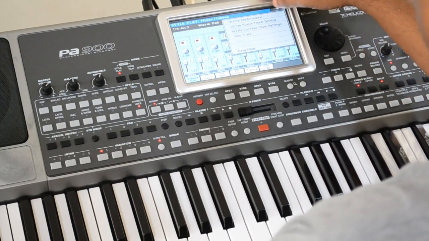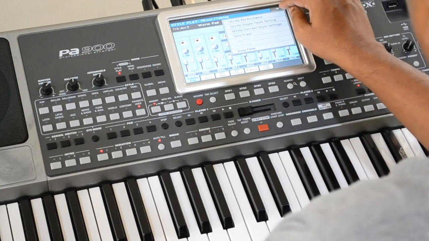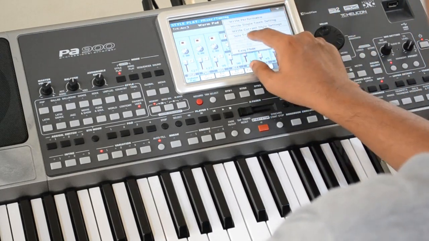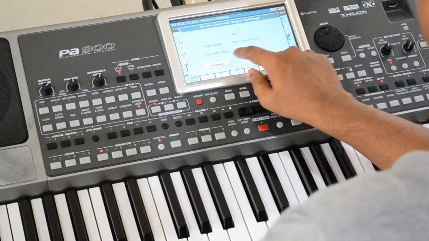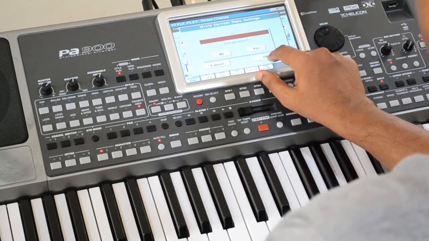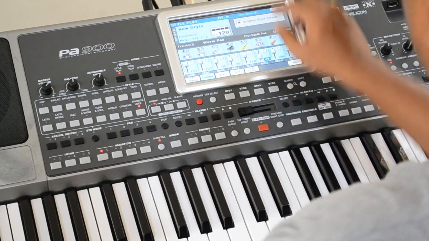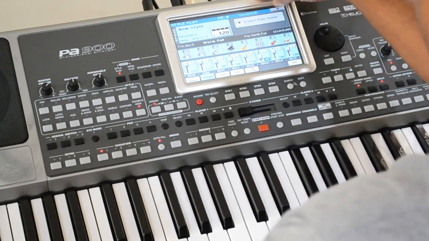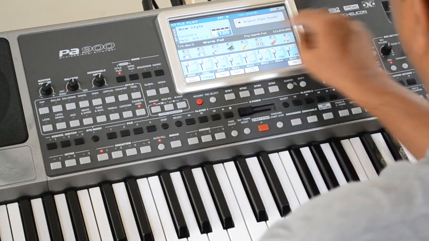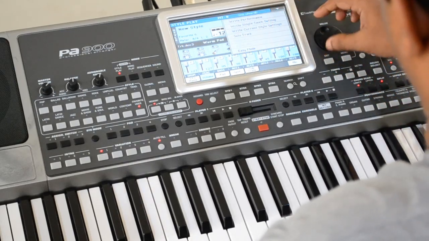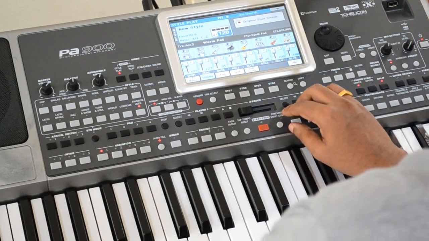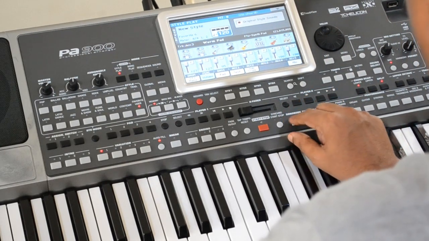All these settings have to be saved. From this drop down menu, you go to Write Current Style Settings. You have saved that setting, and you can also adjust your tempo again here if you like. So we'll just listen to the style we made and let's see how it is.